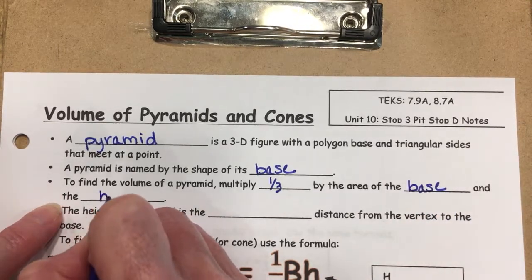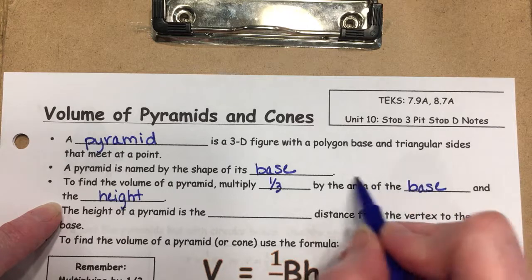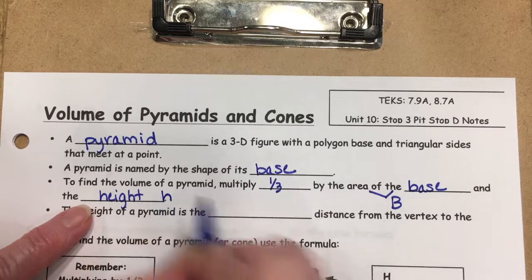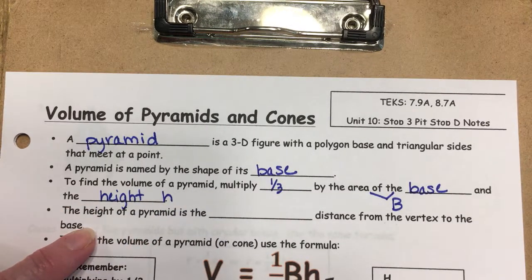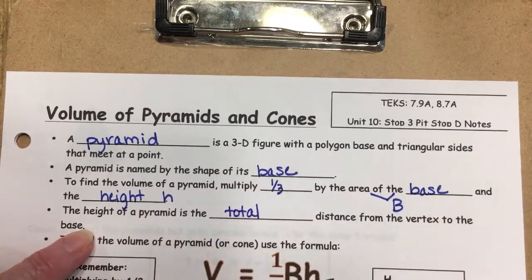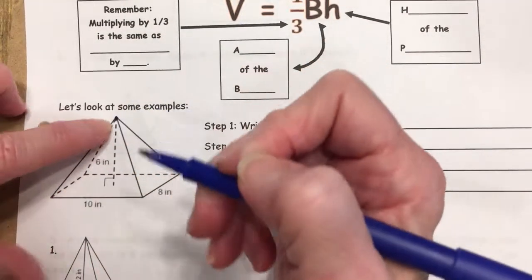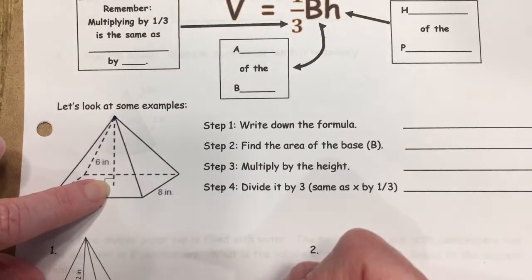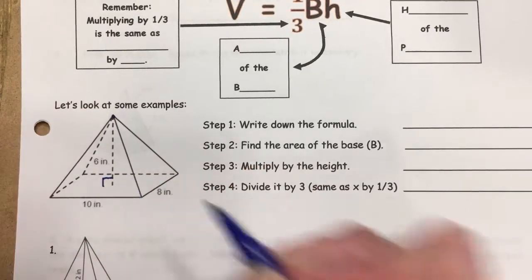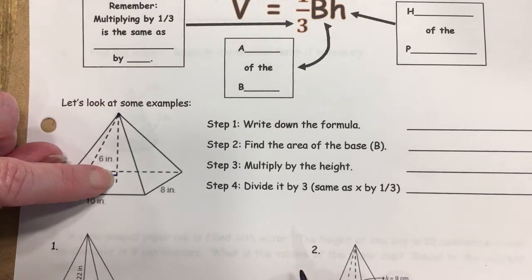and the height. This is going to seem a little familiar because you've done it before with prisms. The area of the base, what did we call that? We called that big B, and the height we called H. The height of the pyramid is the total distance from the vertex. Every pyramid has a vertex, that's this point at the top. So the height is going to be from that point to the base. It's going to come straight down, and of course, if it's a height, it always makes a right angle, so in a pyramid, it goes from the vertex straight down to the base.